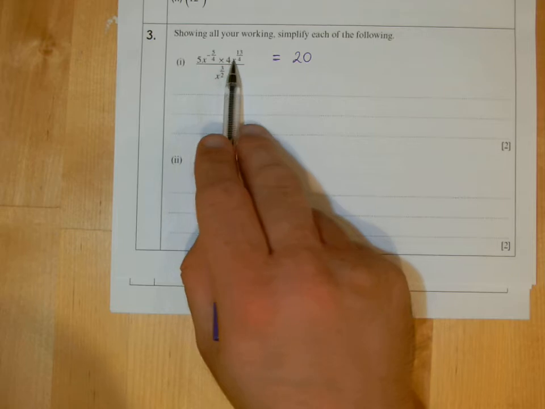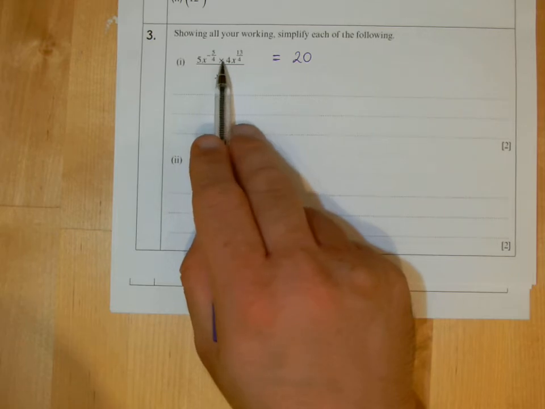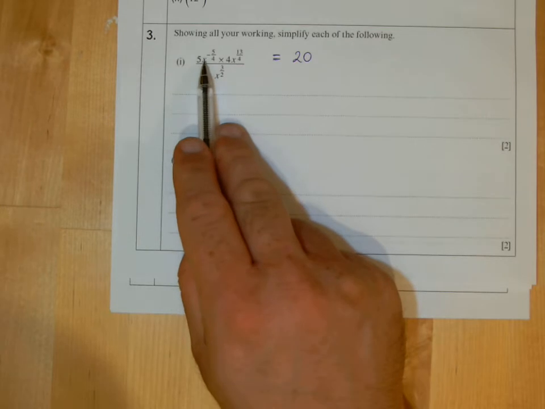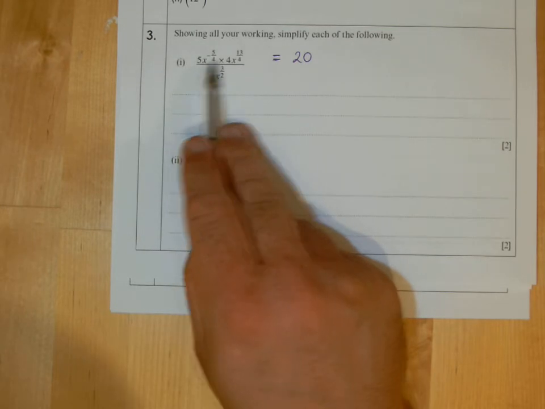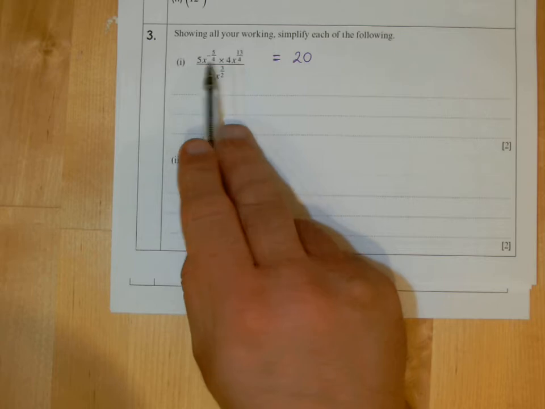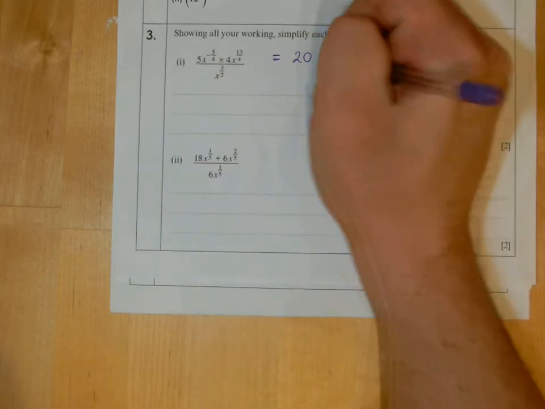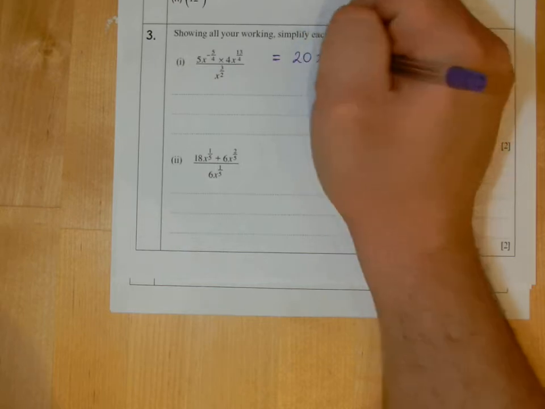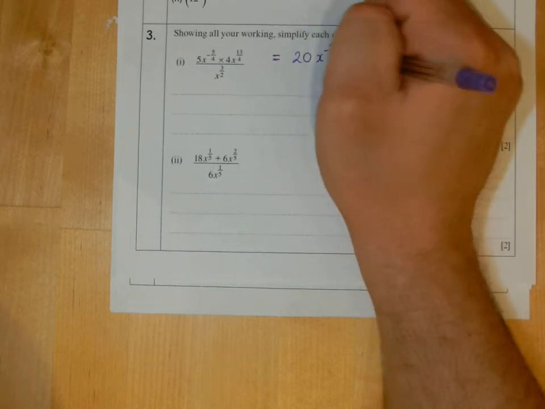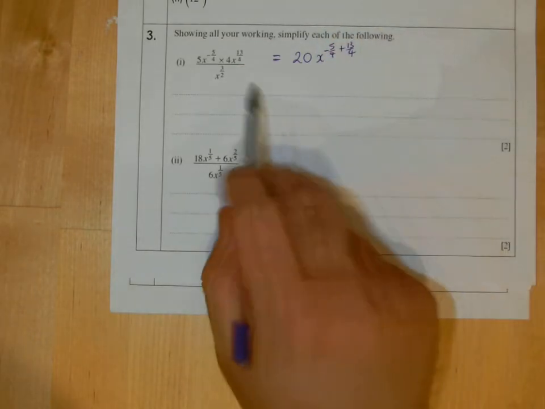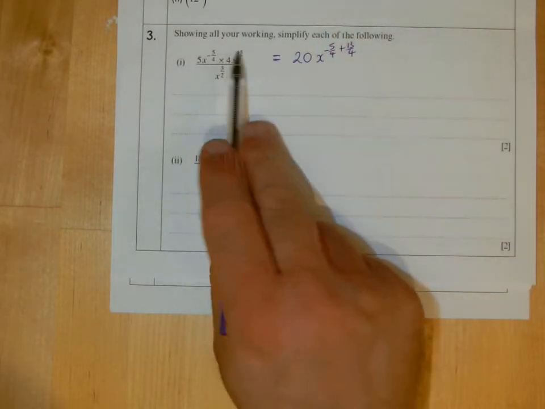Just remember you are multiplying them. We're not adding them. It says times, so 5 times 4 is 20. Now with the x terms, we've got that x term here times that x term. When we're timesing x terms, we've got to add the powers. Remember, that's the rules of indices. You add the powers. So you've got minus 5 over 4 here, plus 13 over 4. So we're adding the powers when we're timesing the terms.